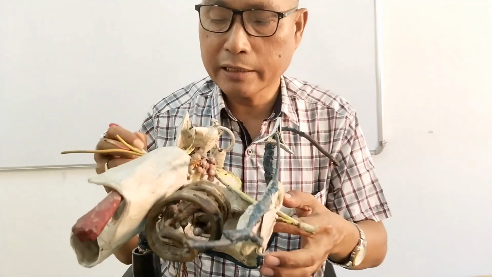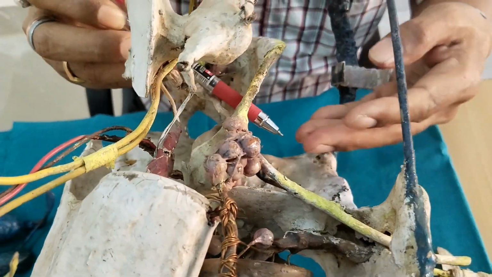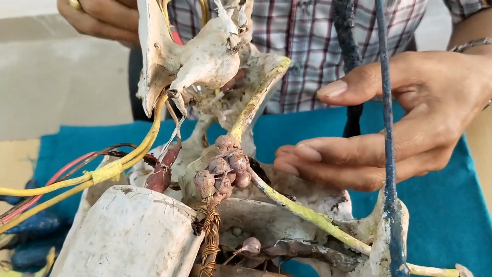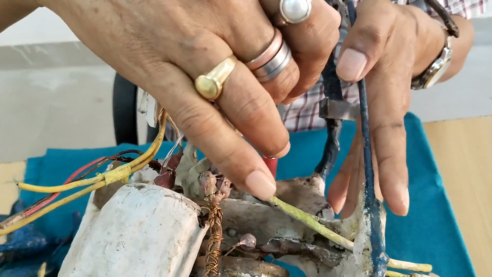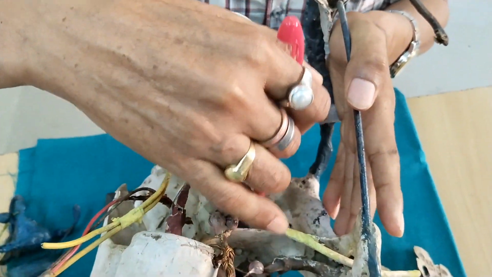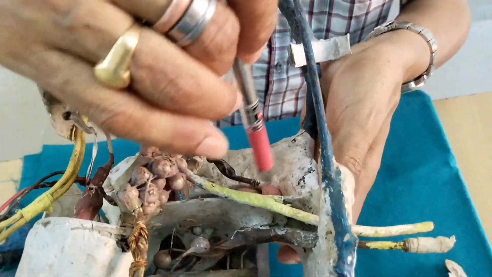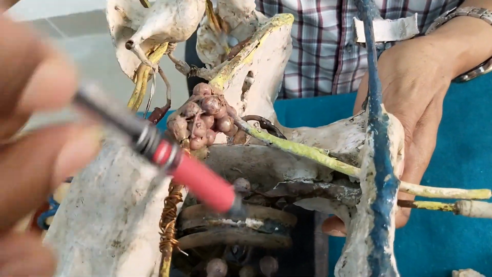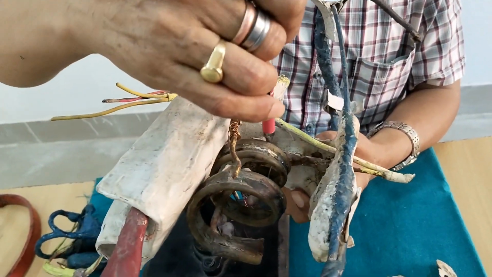So right now, this is our middle ear cavity containing air, and this is the oval window. The oval window connects the middle ear to the inner ear, namely the vestibule, the bony labyrinth containing the perilymph. This perilymph of the vestibule will extend anteriorly towards the cochlea as the scala vestibuli.